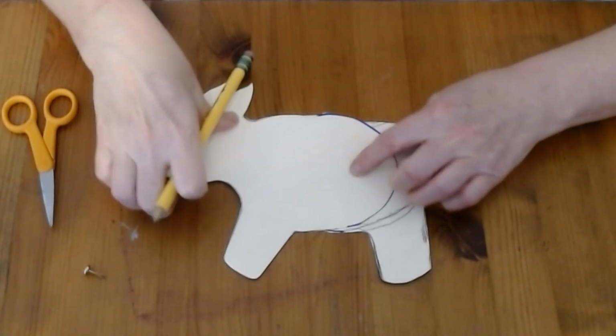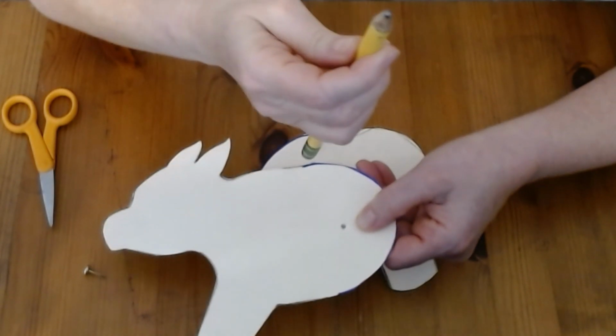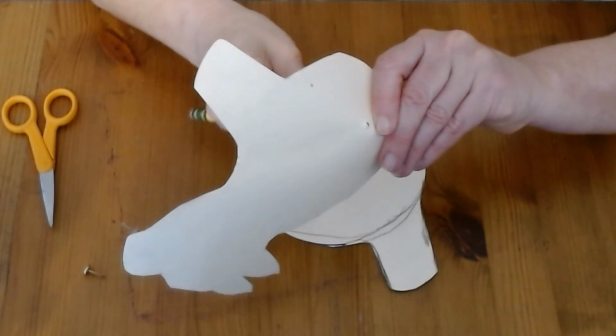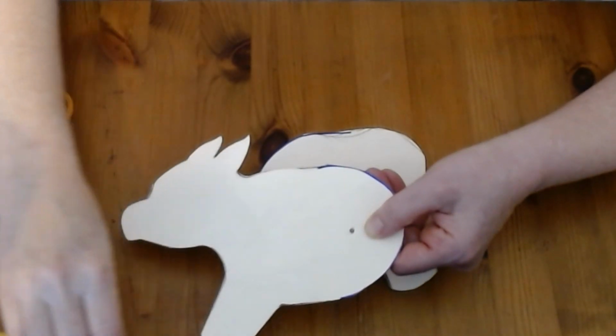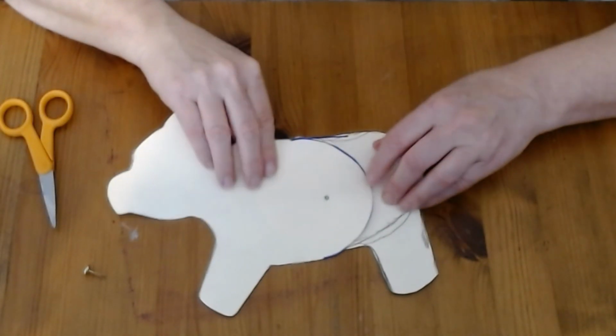To make this hole bigger, you don't want it to be too big, but you could take a pointy pencil, not this type of pencil, and kind of press it up into that hole. But you don't want to rip this too big. However, if you do rip it too big, we have tape. Tape fixes so many things.